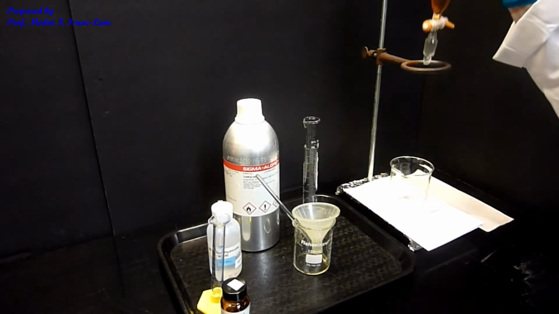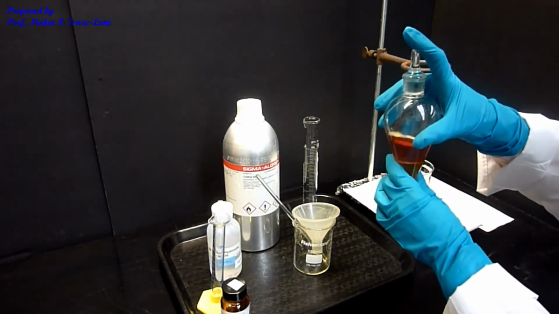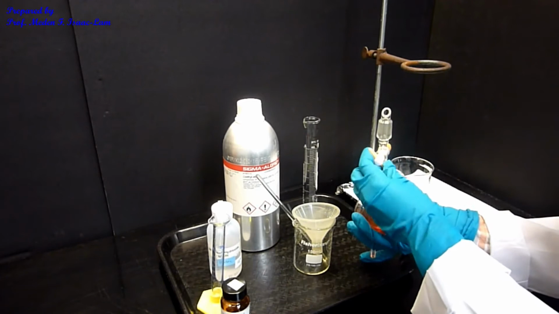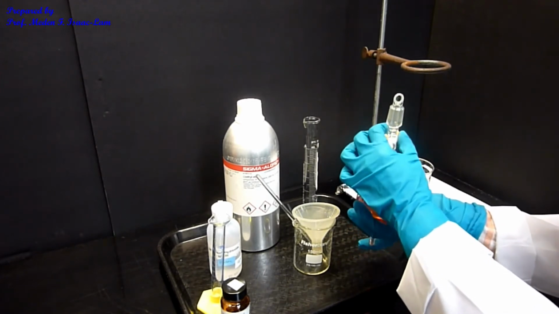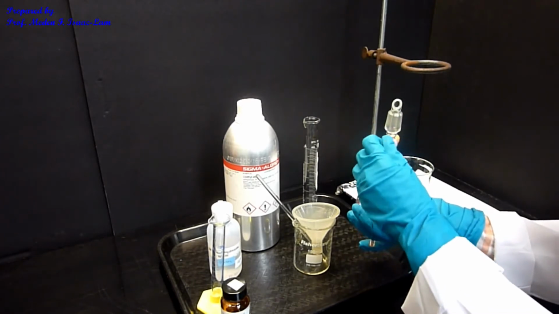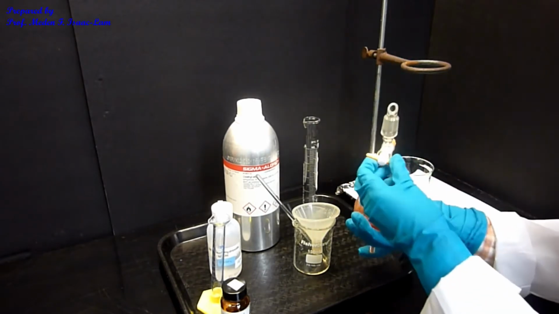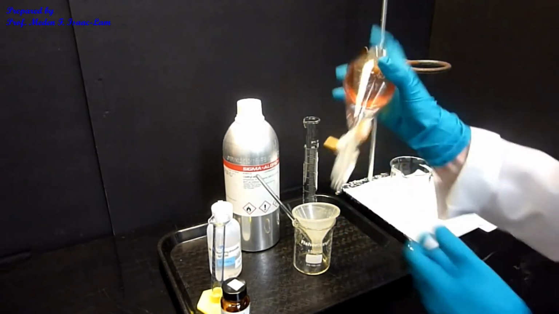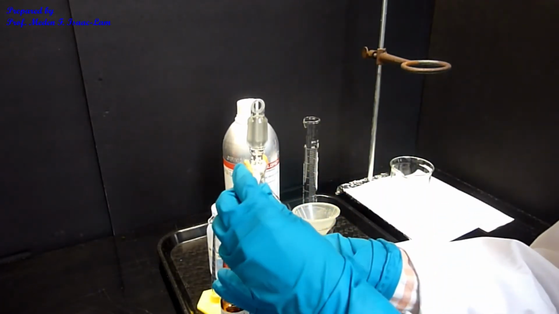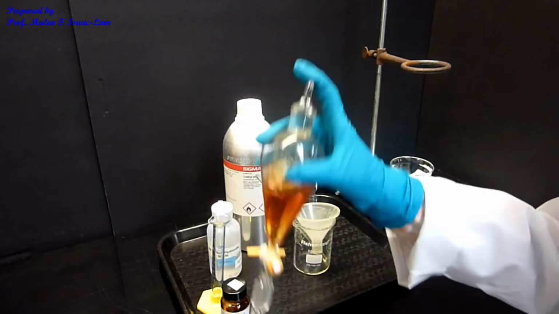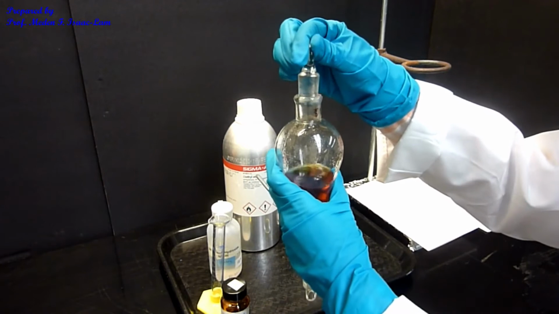So again, the technique is, I'm holding it with my hand, this part here, and then I'm going to invert it to release the pressure. I tightened this stopcock to make sure that it will not leak. And then I'm going to shake gently and then release the pressure. Okay, you hear that pop? So again, invert, or you can release it up here to release the pressure.